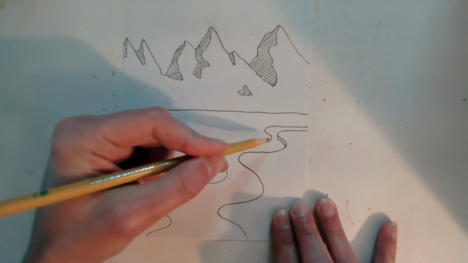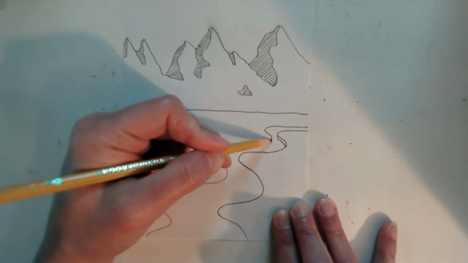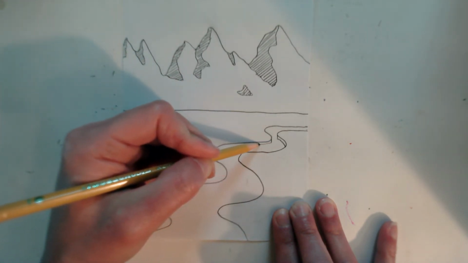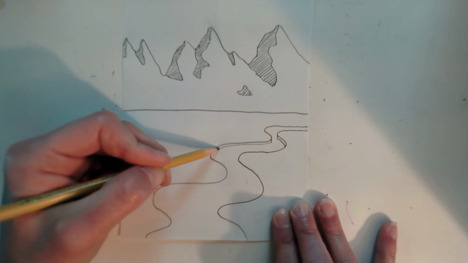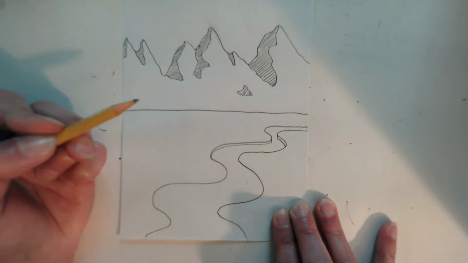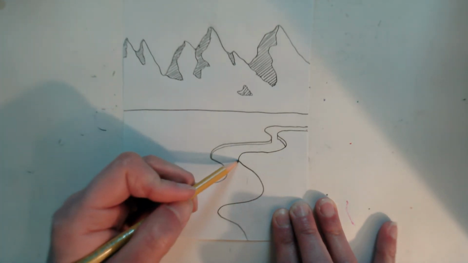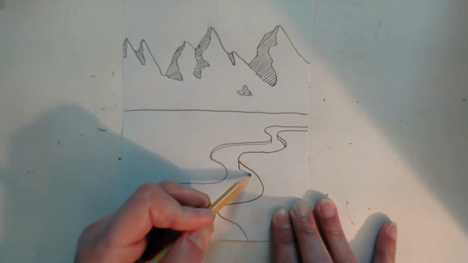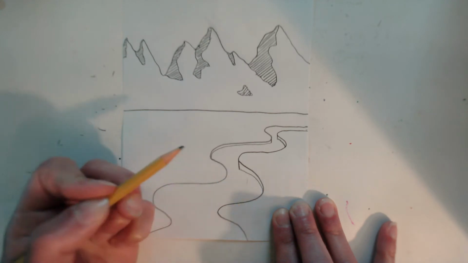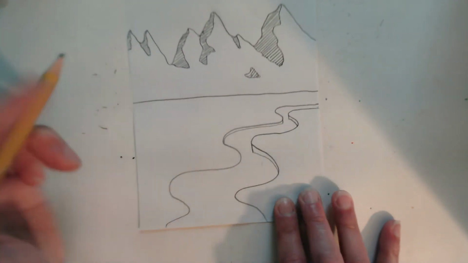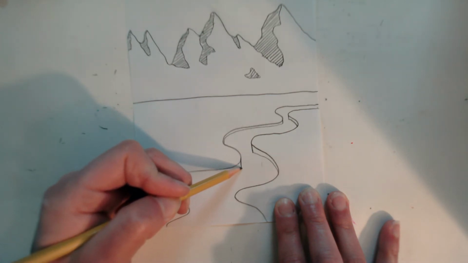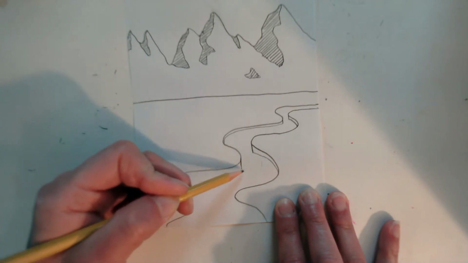I'm going to do the same thing over on this bank. I'm going to make a little vertical line that comes down. And this line's going to travel all the way over to here and then disappear. I'm going to do a bank over here. This one's going to be a little bit bigger because it's closer. And then it's going to disappear. Basically, anywhere you have a curve, you're going to add a vertical line. It's not going to be diagonal. It's going to come straight down.